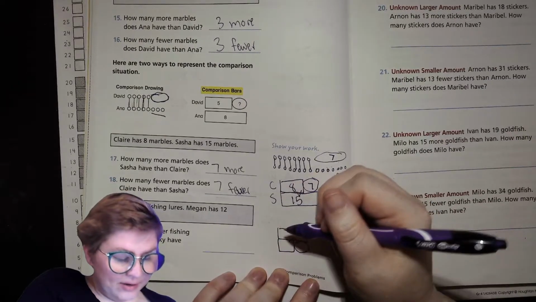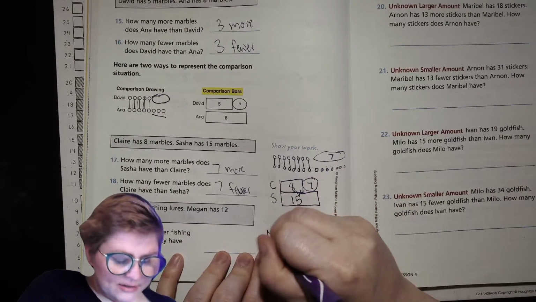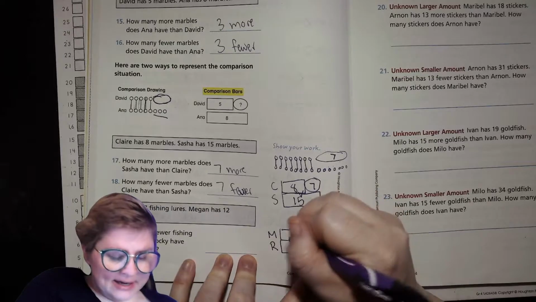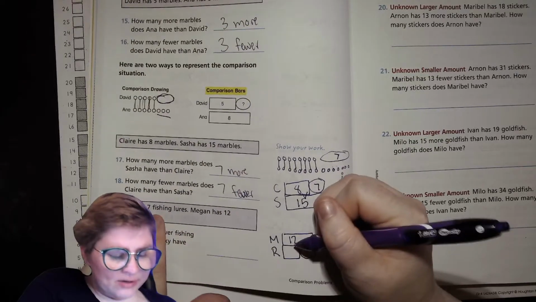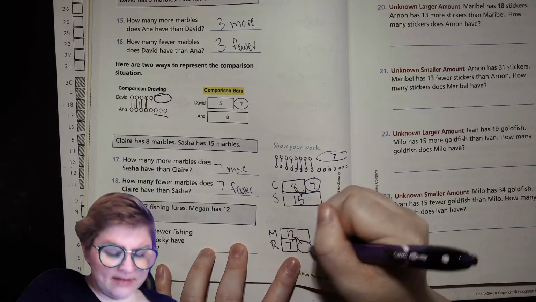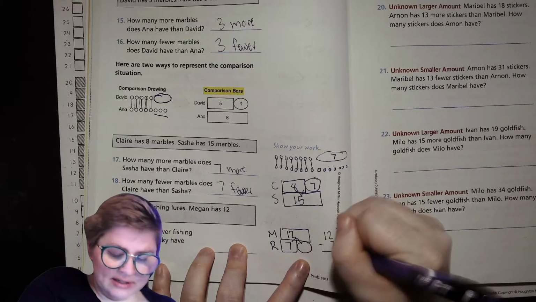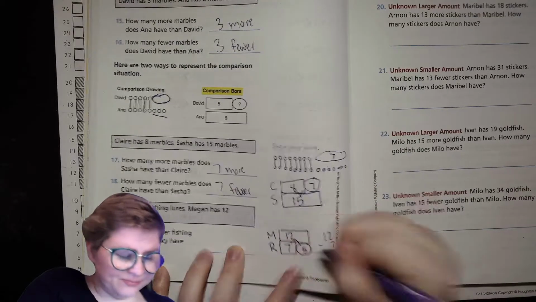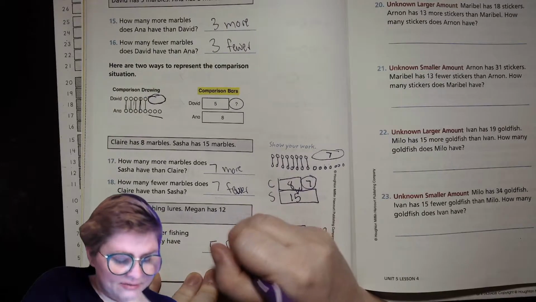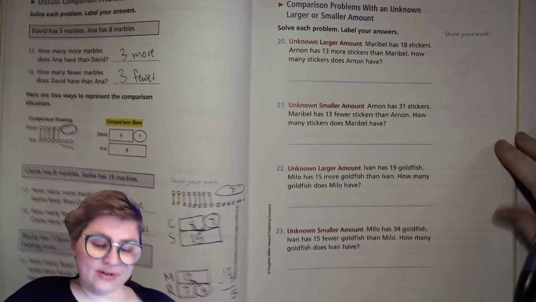Who has more? Megan. So Megan gets the big bar, Rocky gets the little bar. How many does Megan have? She has 12. How many does Rocky have? He has 7. The difference? 7 plus what is 12? We could do 12 minus 7 is 5. So 5 fewer fishing lures.